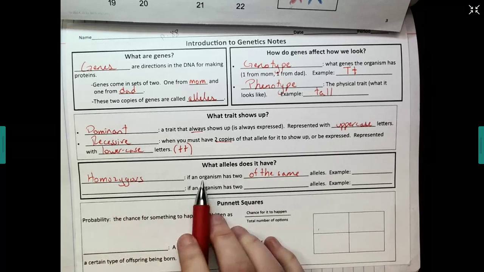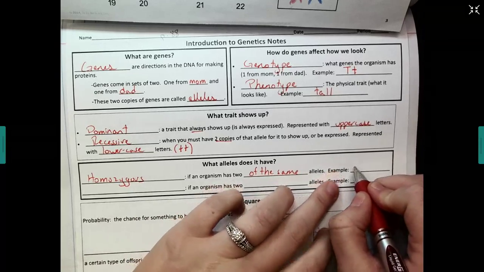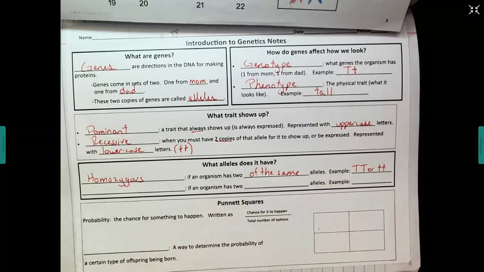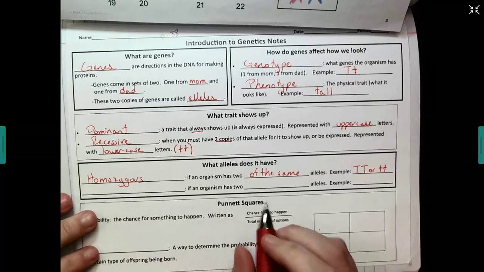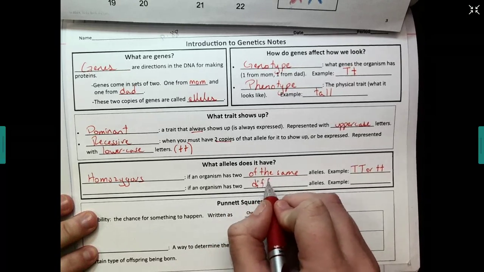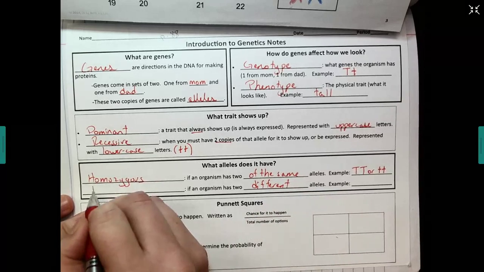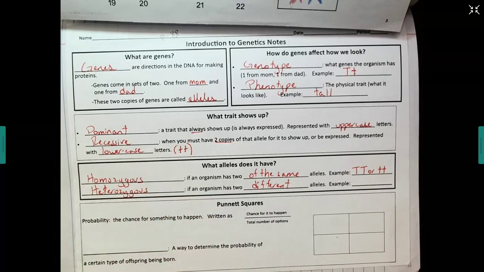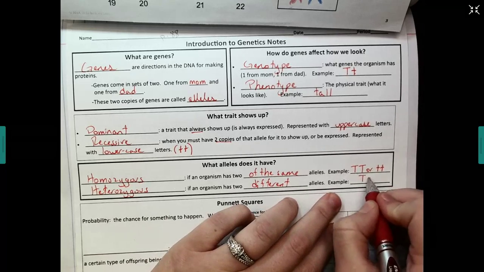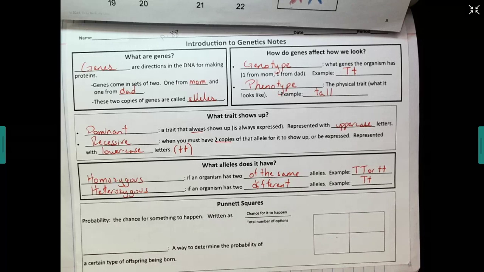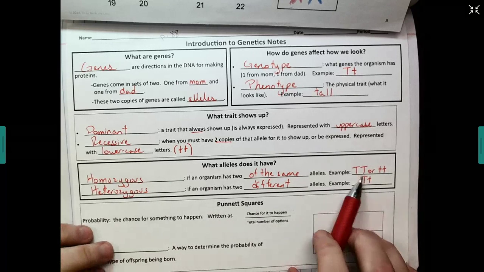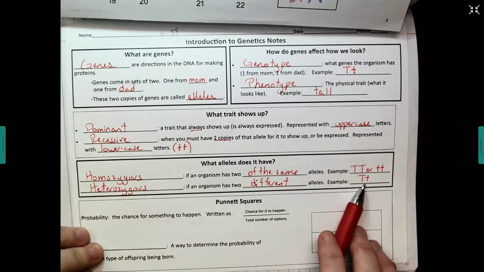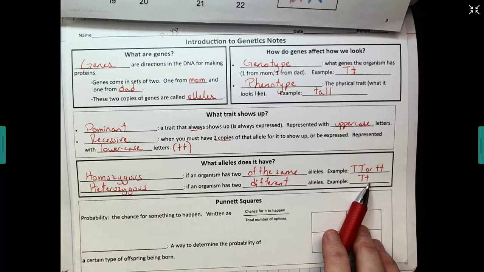Homozygous, the organism has two of the same, so I could say big T, big T, or little t, little t. If the organism has two different alleles, we say that it is heterozygous, big T, little t. So homozygous, both the alleles are the same. Heterozygous, the two alleles are different, so uppercase and lowercase.